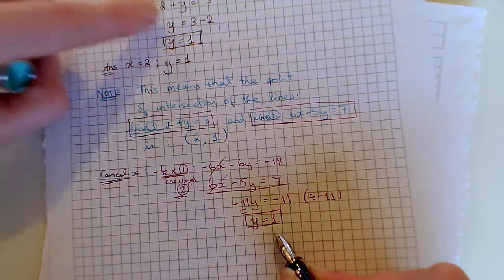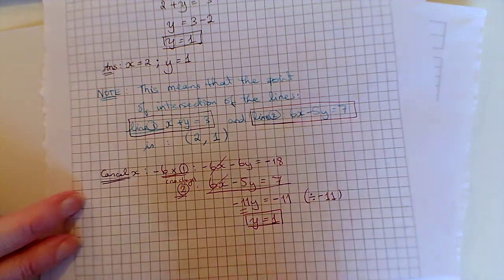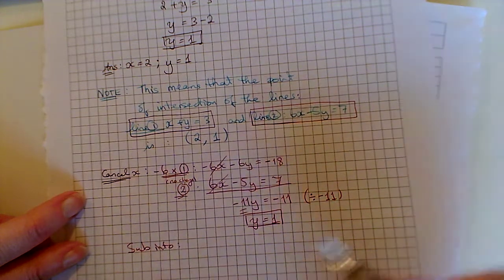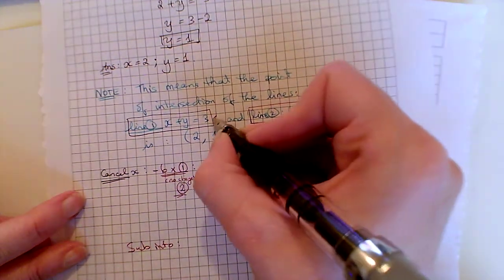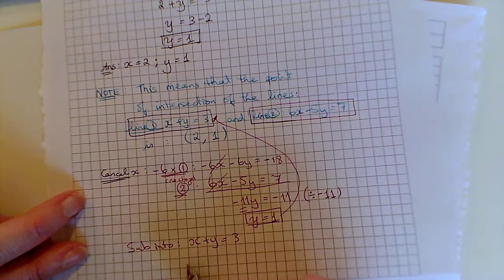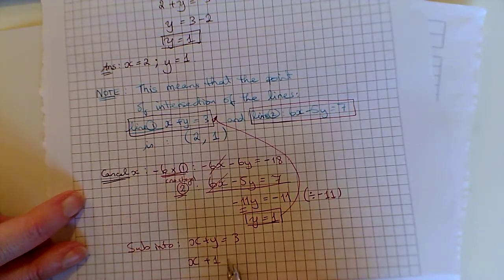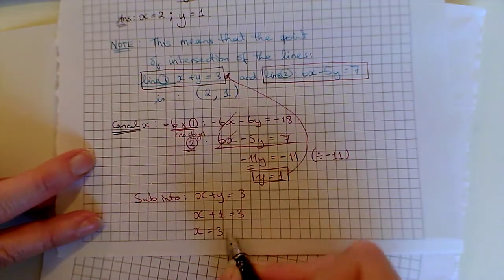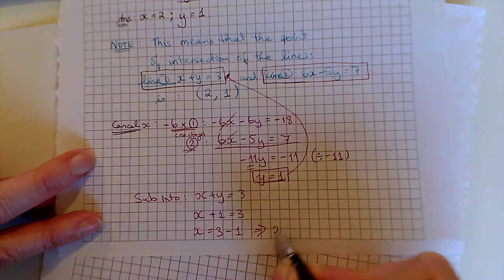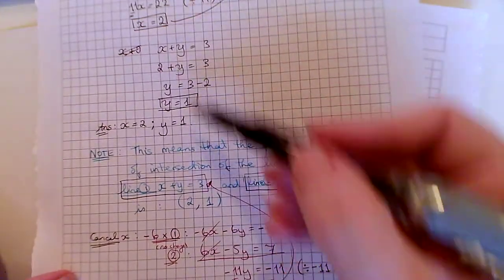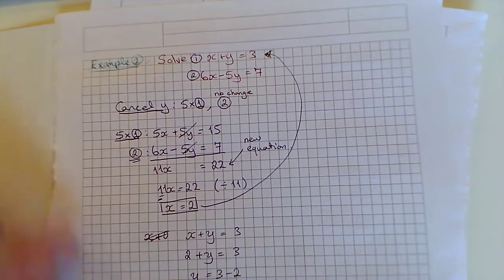Y is equal to 1, which is the same answer I had up here. And then I substitute that into my original equation 1, all the way up here. I sub into x plus y equal to 3. So now I've got x plus 1 equal to 3. So x is 3 minus 1. X is 2. So we can see those are exactly the same answers as we got when we cancelled y.